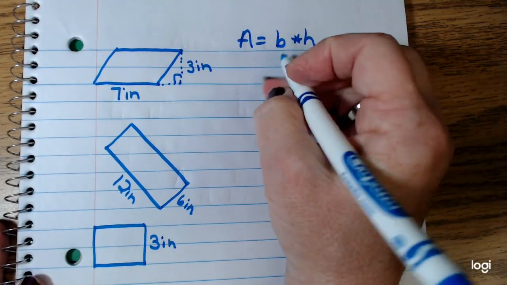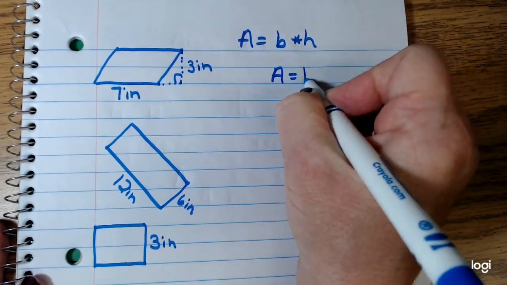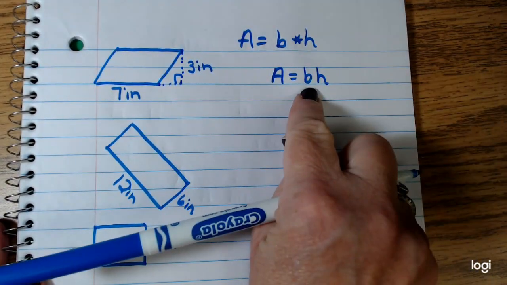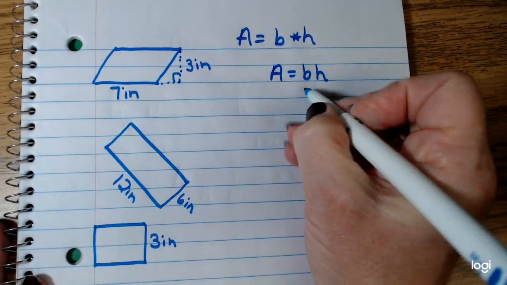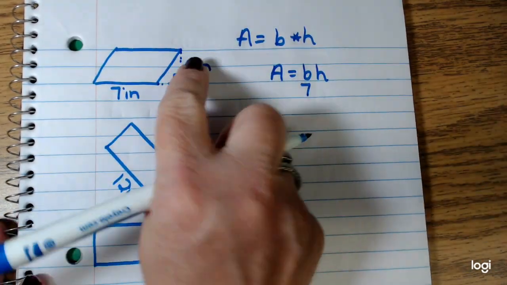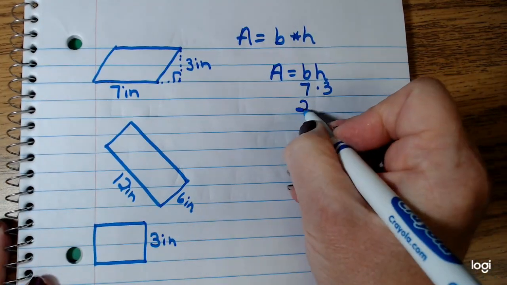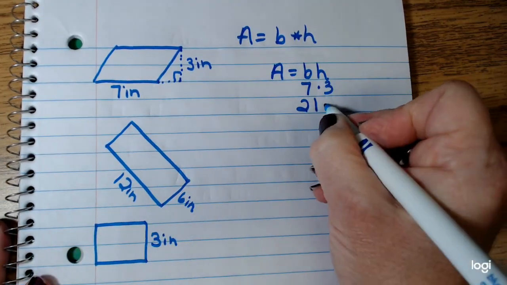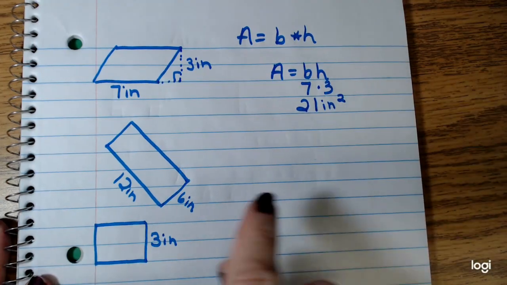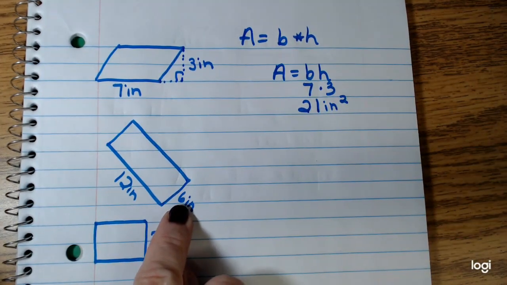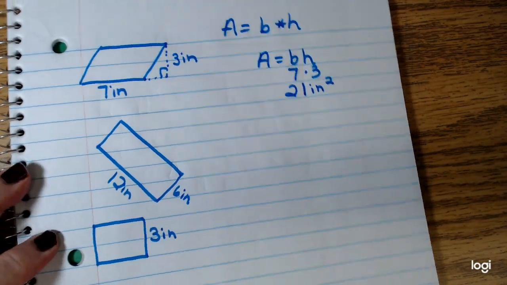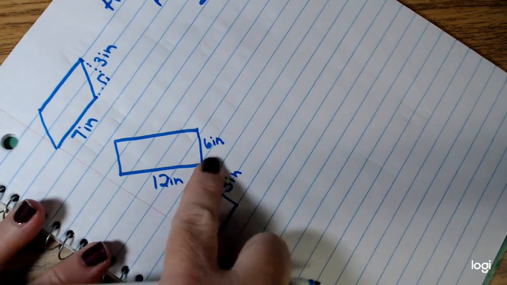All right, so let's look at our parallelogram. The formula for a parallelogram we know is area equals base times height. I'm going to substitute 7 in for my base. My height, it looks like, is 3. So I have 7 times 3 is 21. I cannot forget my label, which is inches squared. Even though shapes may be sideways, it's still the same formula. I can always turn the shape and find the base and the height.